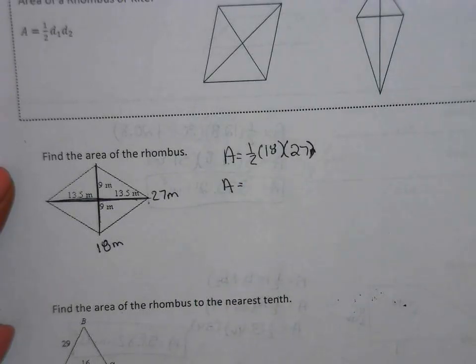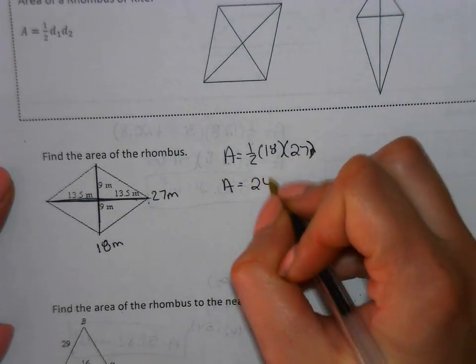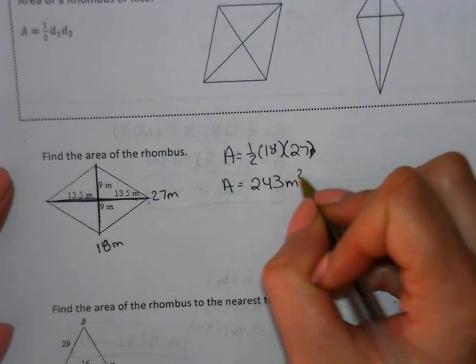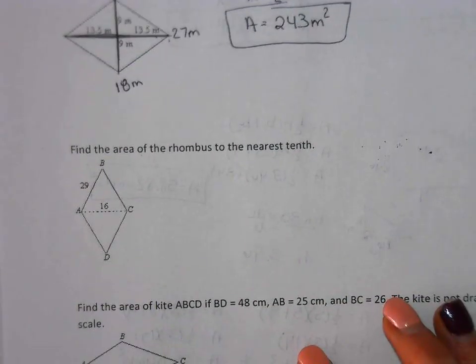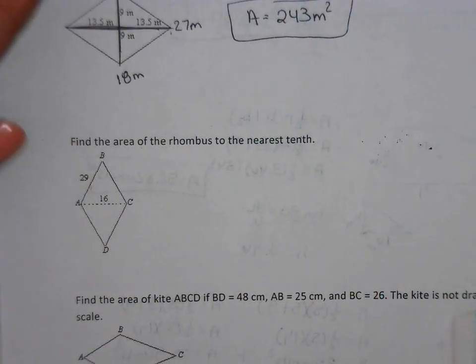So now we can find the area. If we take 1/2 times 18 times 27, our area is going to be 243 meters squared for this rhombus. Take a look at this rhombus now.